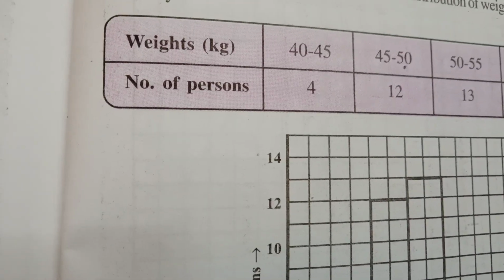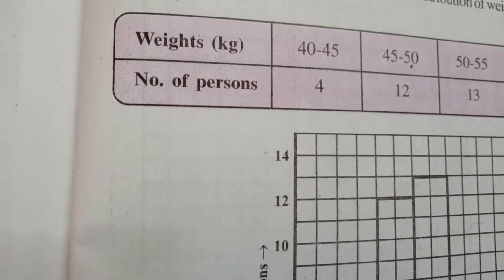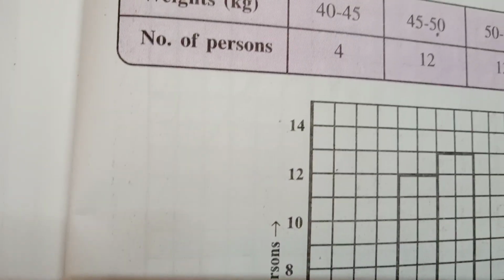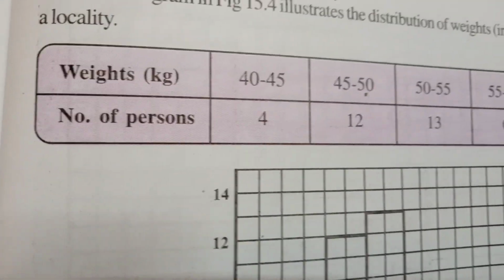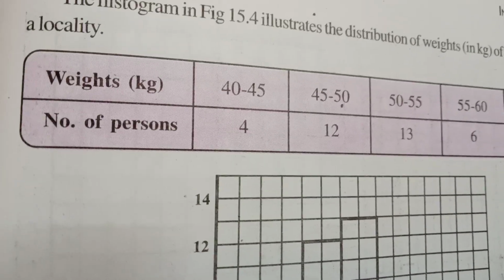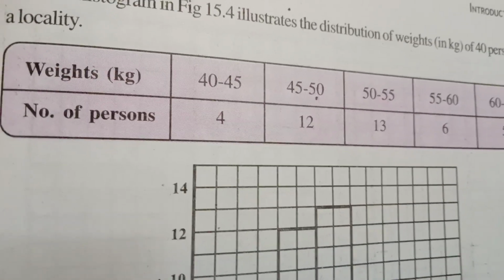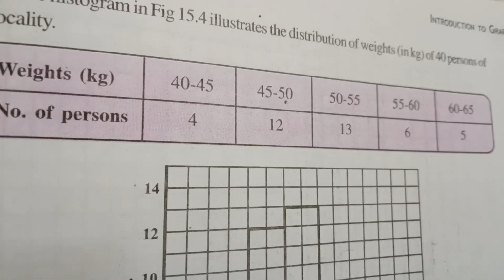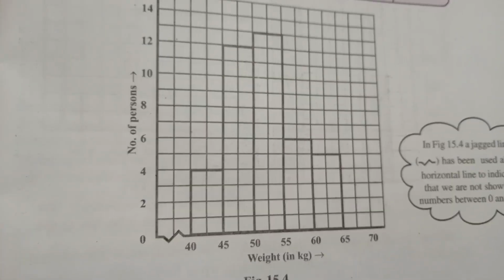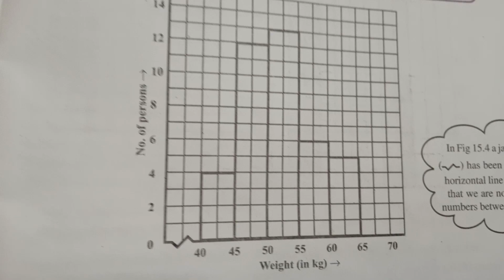The histogram represents the distribution of weights in kgs of 40 people in a locality. That means 4 people are between 40 to 45, 12 people are 45 to 50, 13 people are 50 to 55, 6 people are 55 to 60, and 5 people are 60 to 65. Now, when they represent this, on the x-axis we take the class intervals, that is weights, and on the y-axis we take the number of persons.